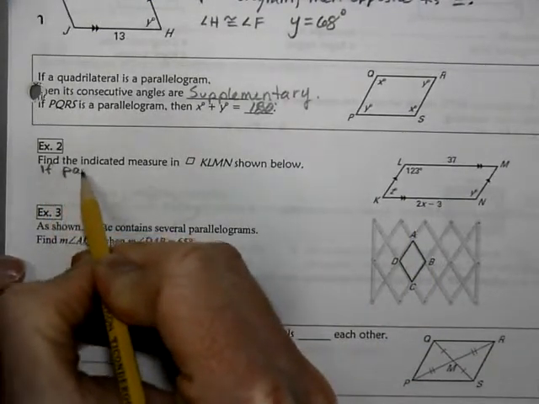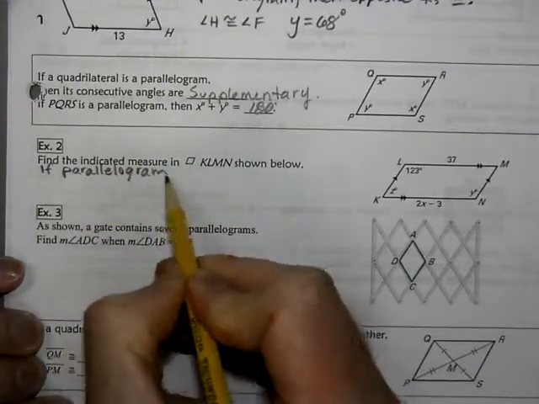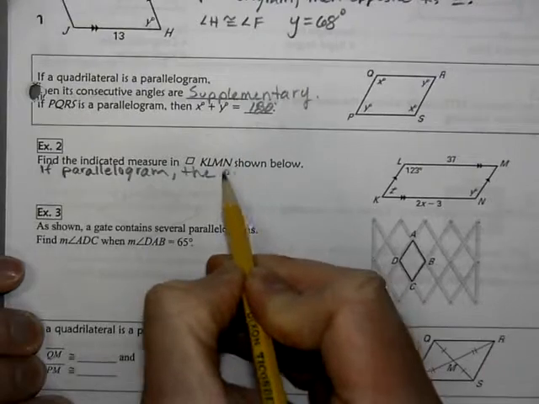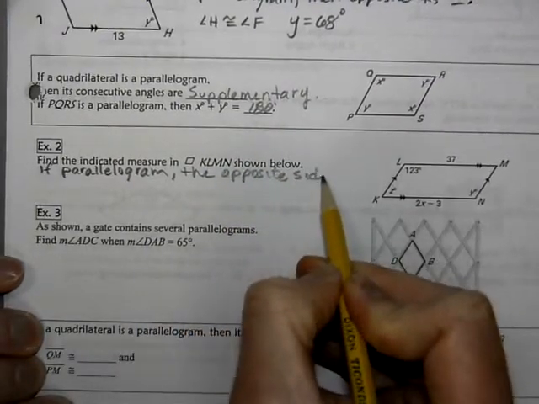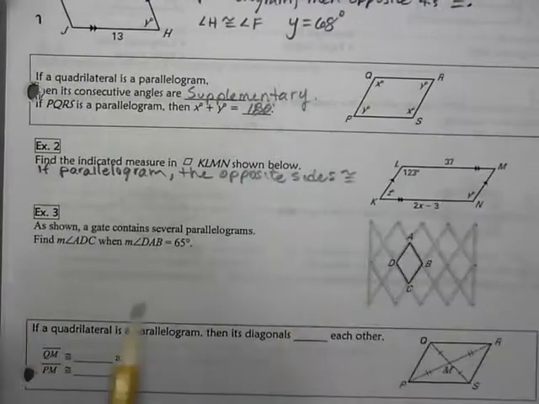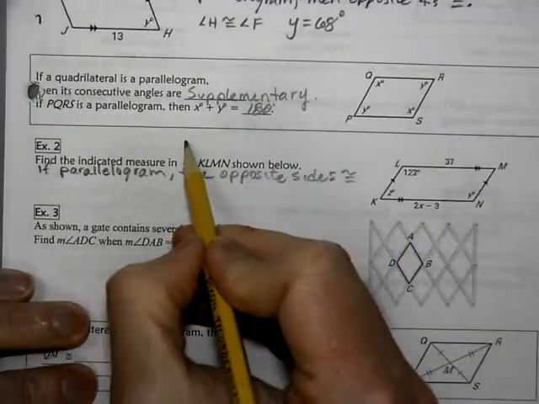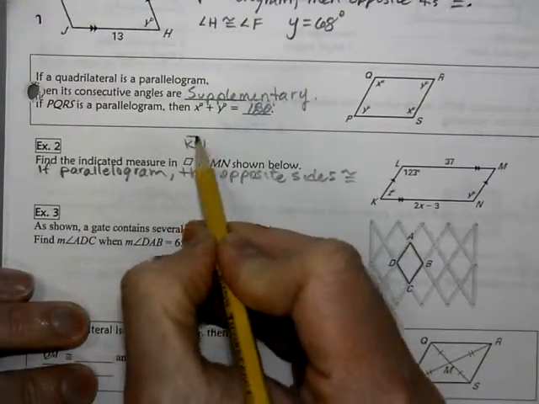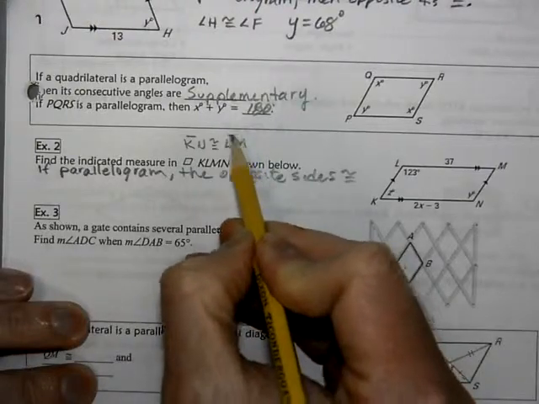If parallelogram, then opposite sides congruent. What that's telling us is that KN is going to be congruent to LM.